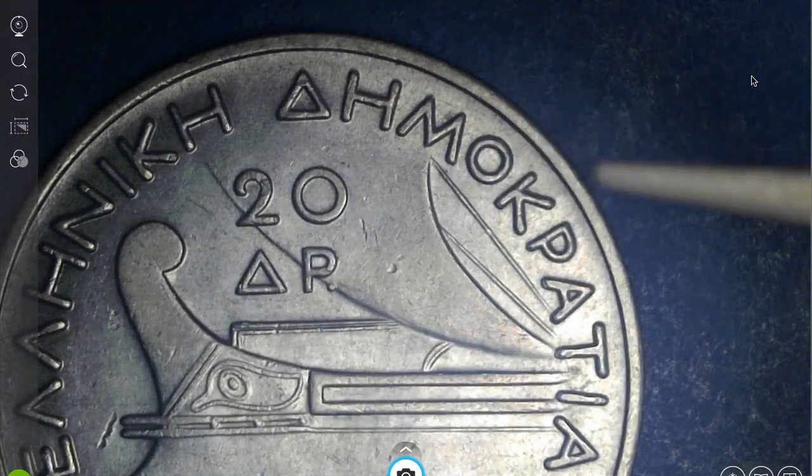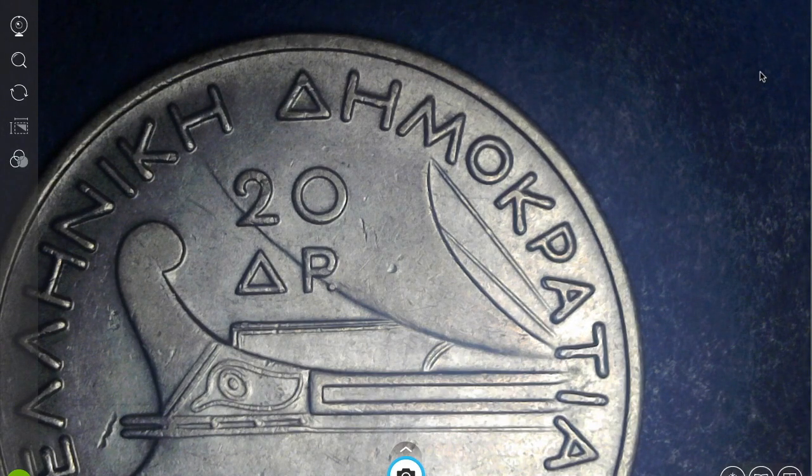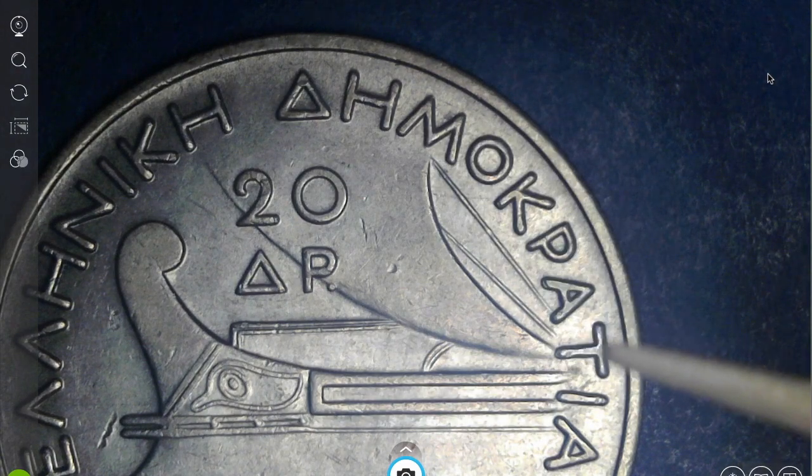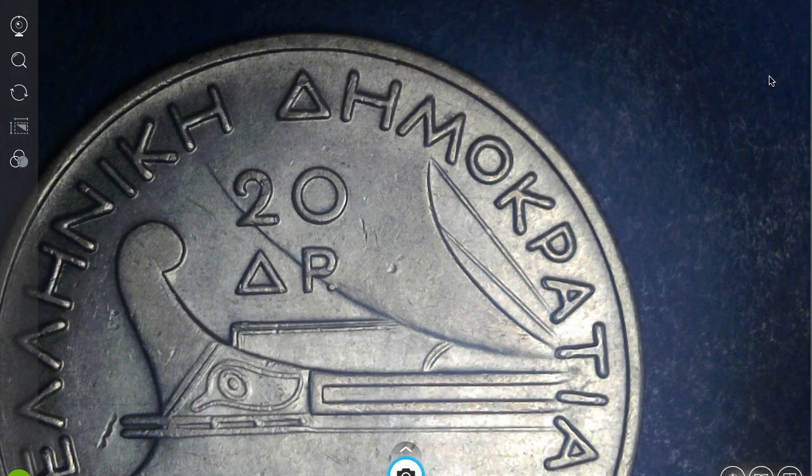Hellenic democracy, or the democracy of Greece. If you ever see that inscription on a coin, you'll know you will be looking at a coin from Greece.